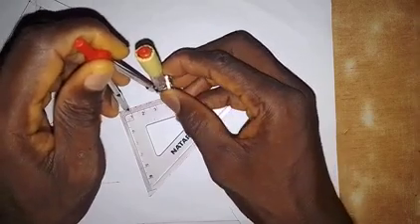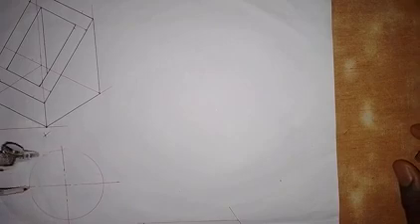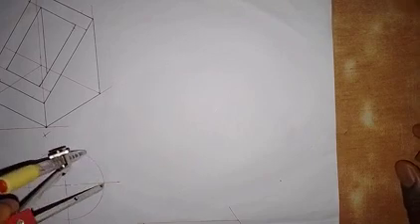Okay, so this is 30 millimeters. So I'm going to draw a circle like this. Okay, so I'll draw this circle, and then with the pinpoint of my compass at this point, I will draw an arc up and down here, and I'll also draw an arc up and down the circle here on this side.